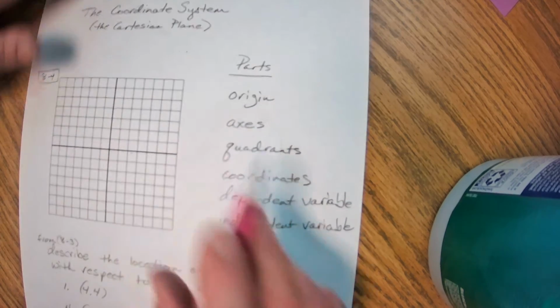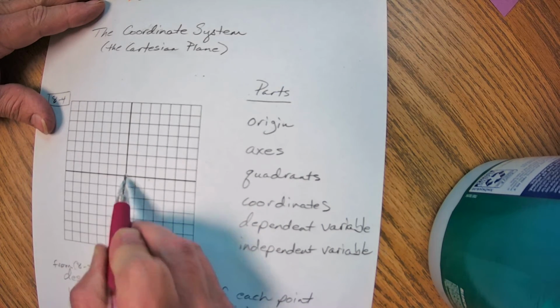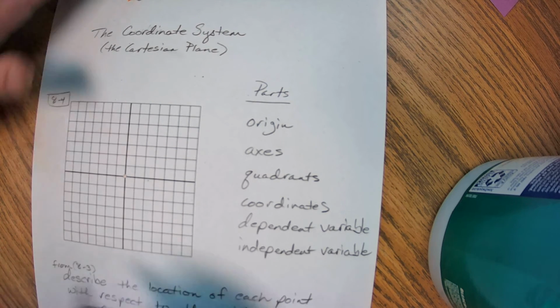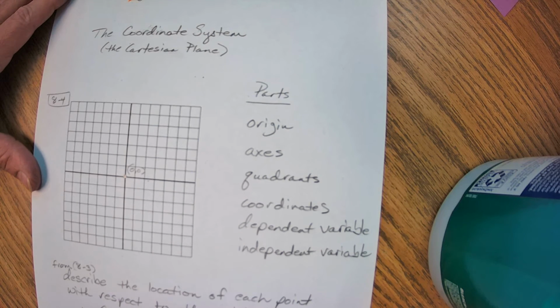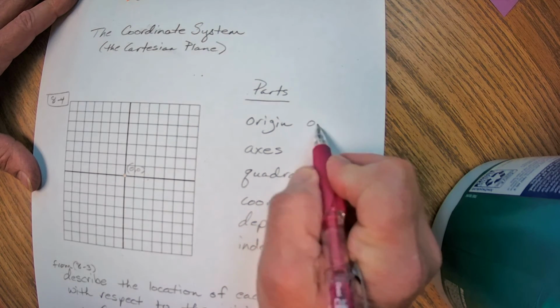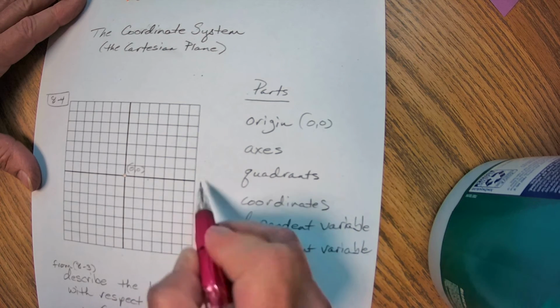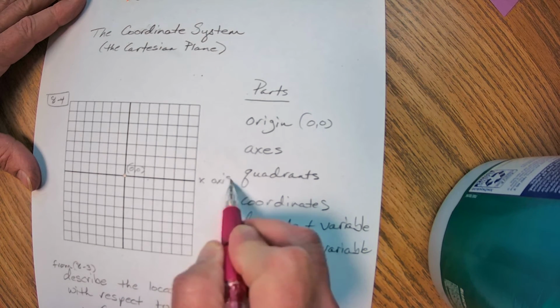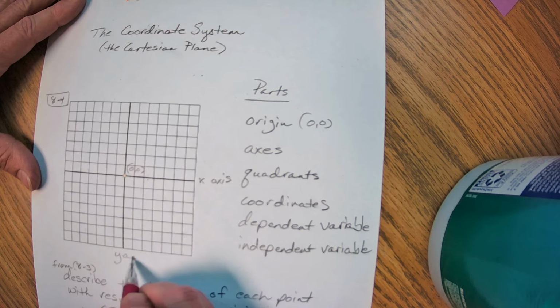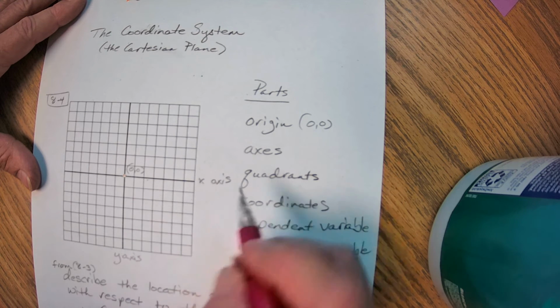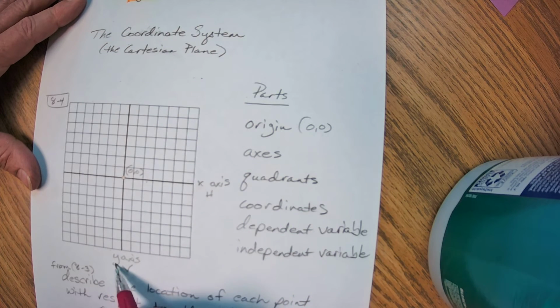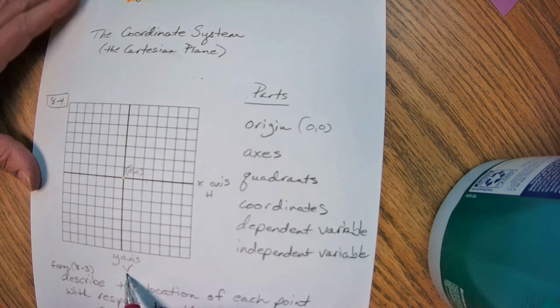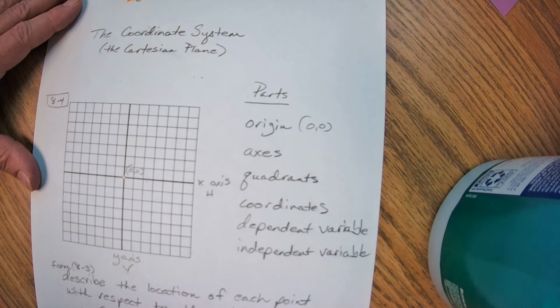All right, so the origin is right in the middle. Origin is like where things start. And the ordered pair for the origin is 0, 0. This is the x-axis. This is the y-axis. Just remember that x is horizontal, y is vertical. X comes before y, h comes before v. That's one way for you to remember.